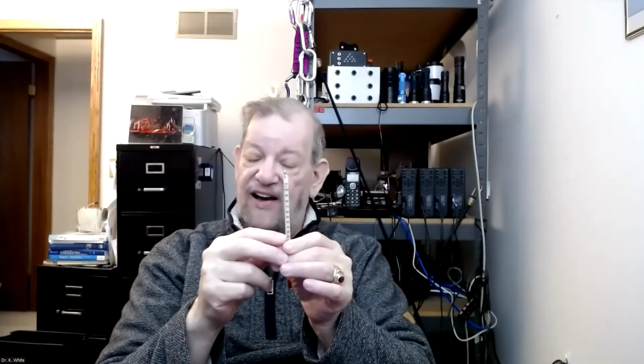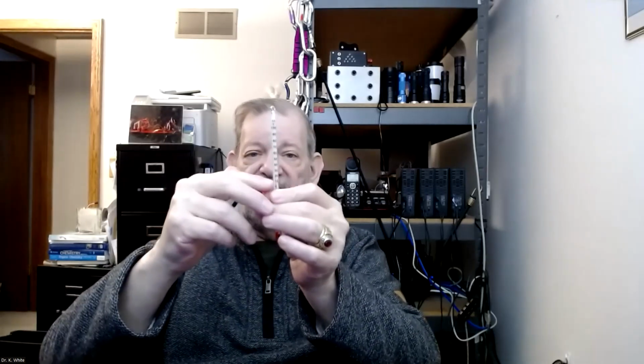Now, you should be able to get to 3 significant figures. So if it's in between the 20 and 21 line here, that'd be 21.5. If it's at the line between the first and second line after 20, if it's right on the line, then it would be 21.0, 3 significant figures.